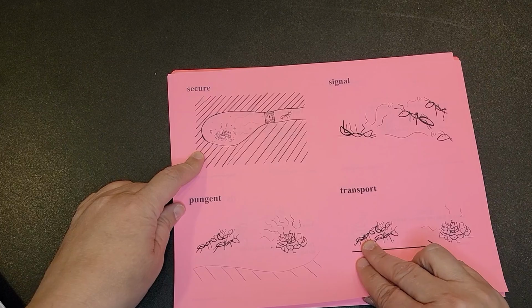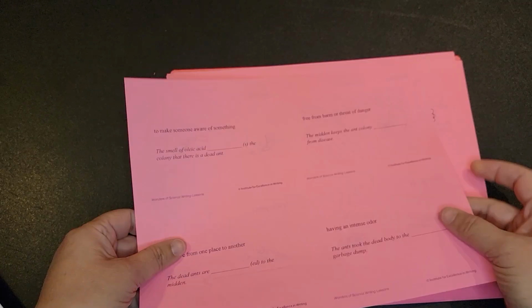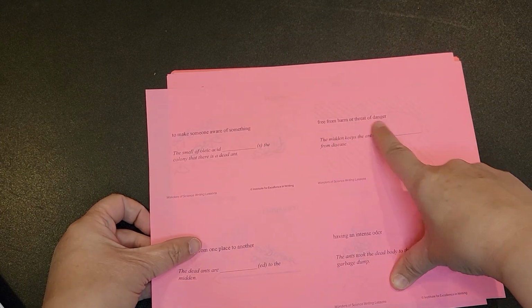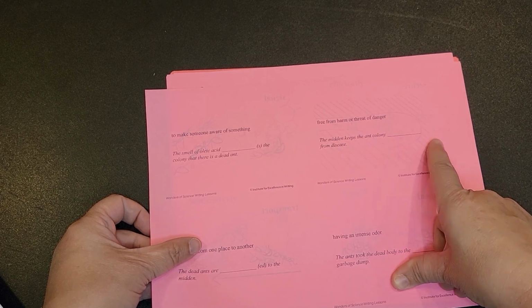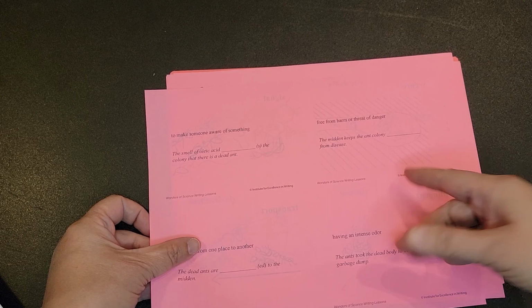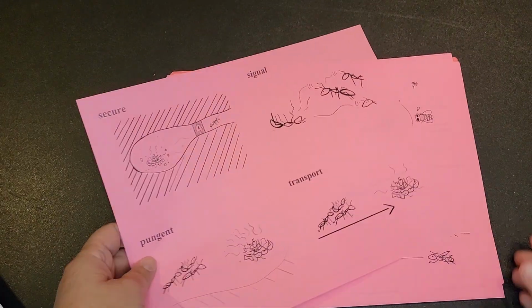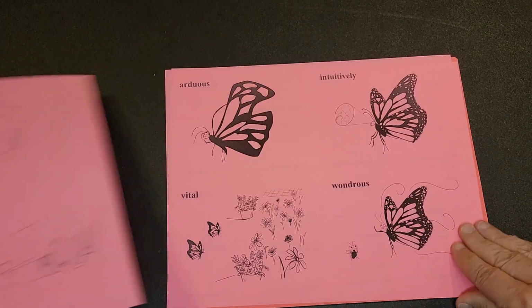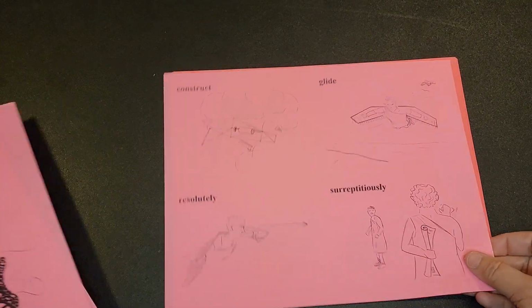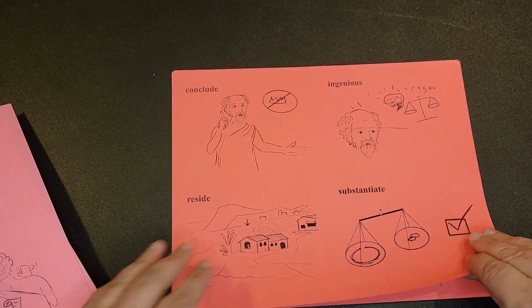There's a picture that is related to that. And then on the back of this gives you your definition and a sentence using that vocabulary word. So you can see how they do this for the various vocabulary words, and it's quite a few vocabulary words that you are going to be exposed to in this curriculum.